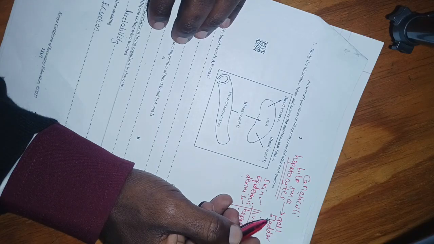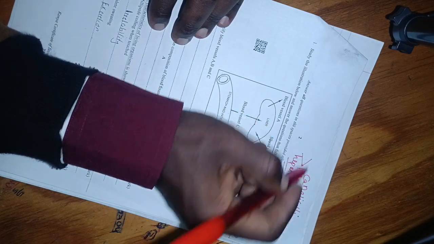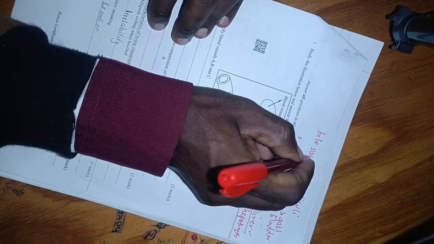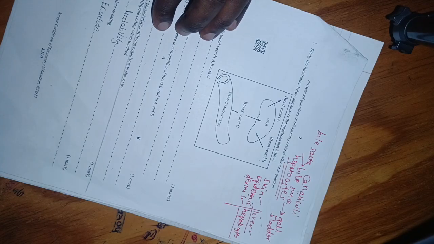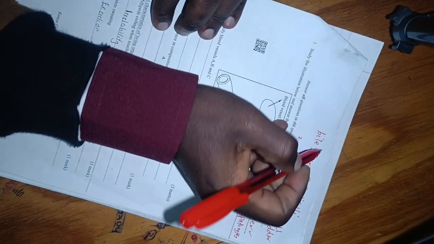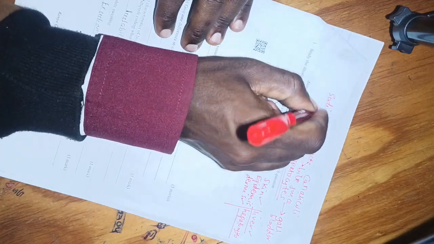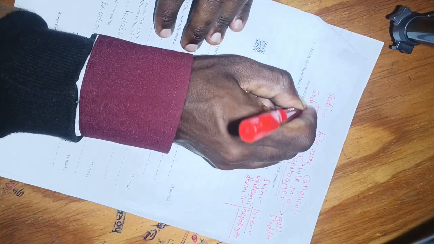So we are supposed to understand that bile juice is made up of bile salts. We have quite a good number of salts that you can mention, but at this level, you can only refer to two very important salts. We have sodium taurocholate and sodium glycocholate.